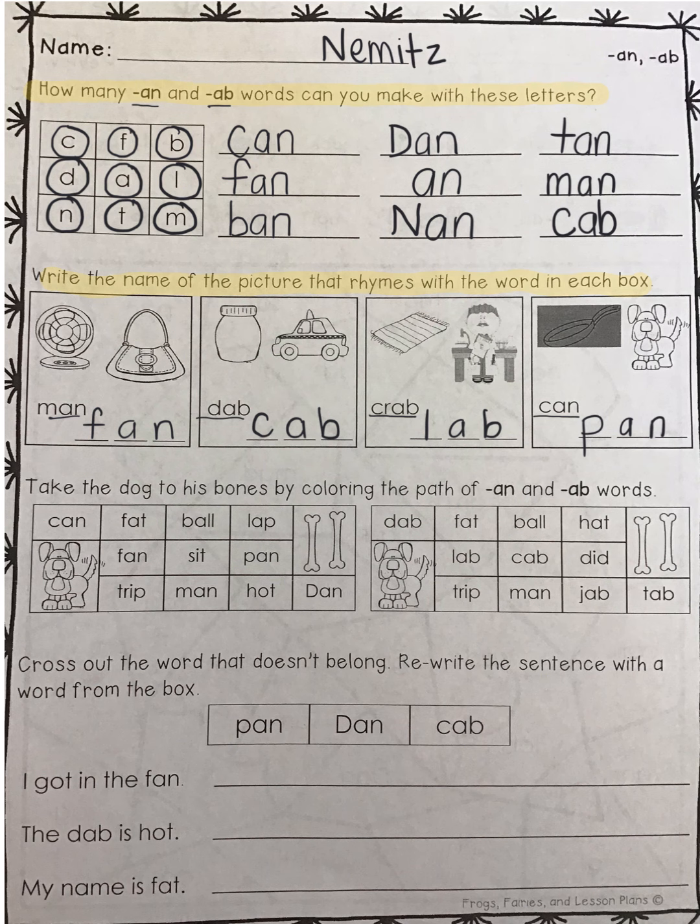All right, moving on, our next section says, take the dog to his bones by coloring the path of an and ab words. So I'm going to color using green today. And our first path is going to be an words. Here's our dog.